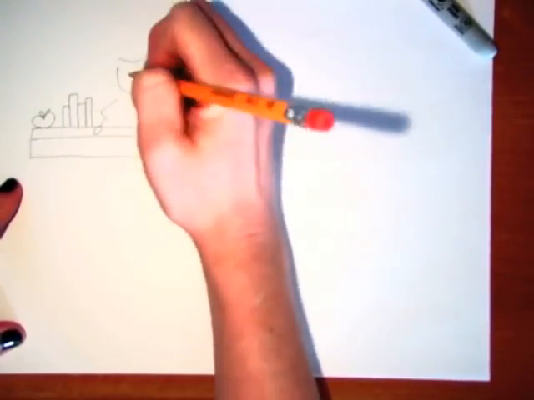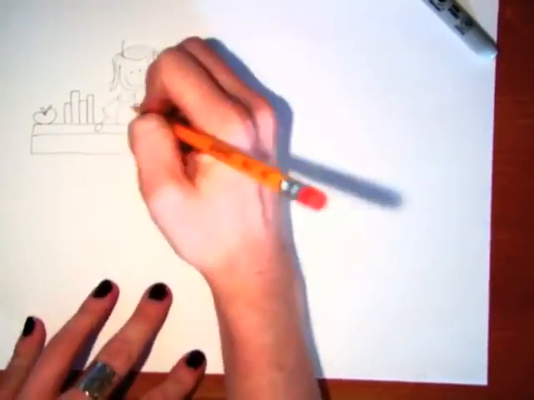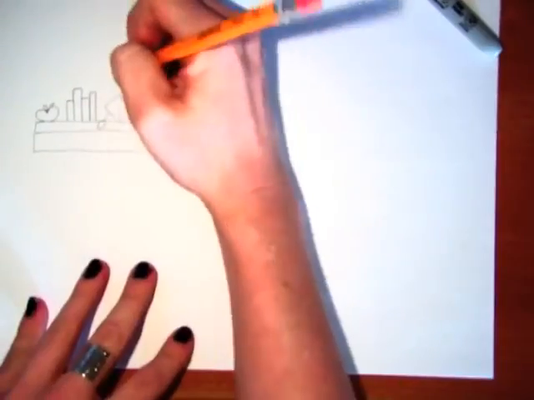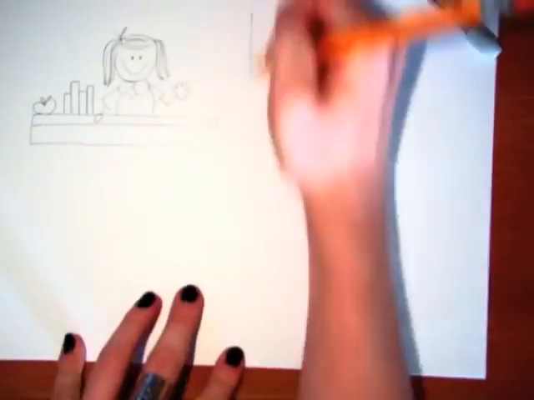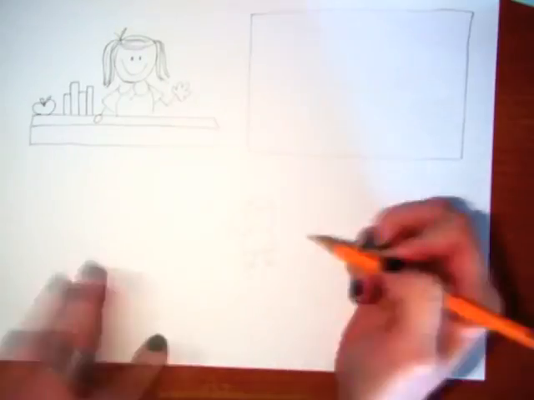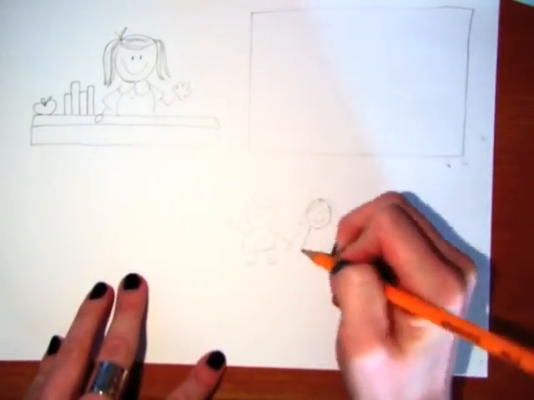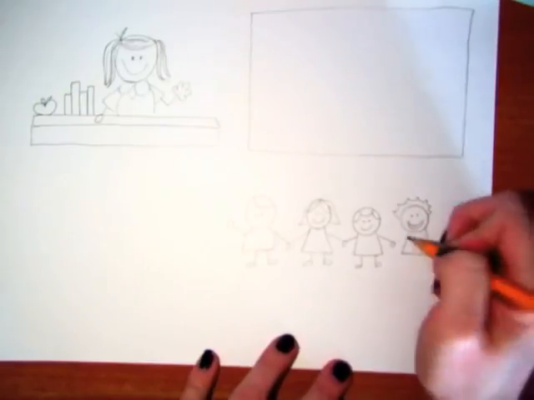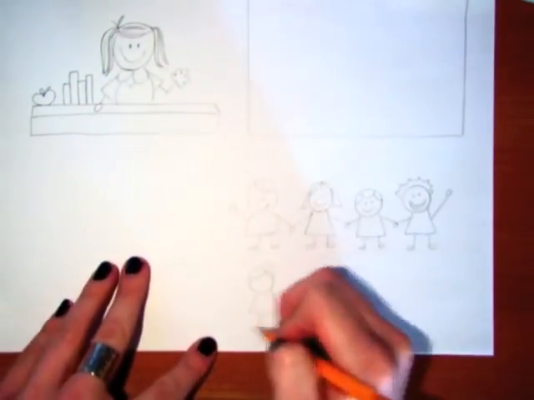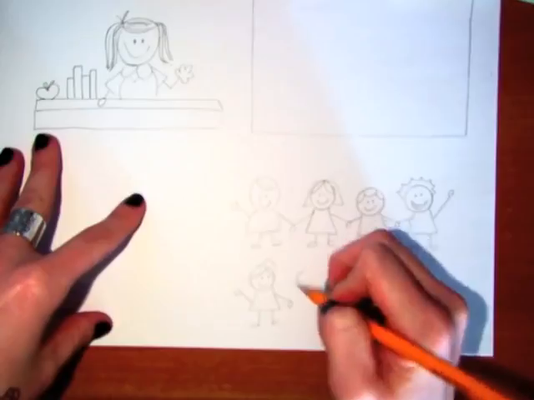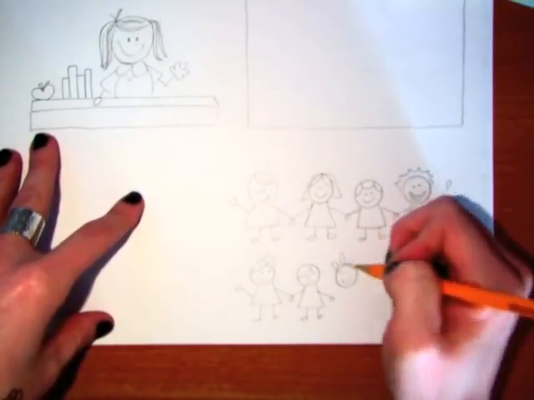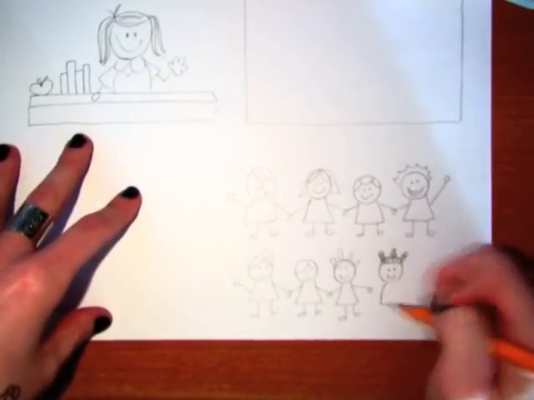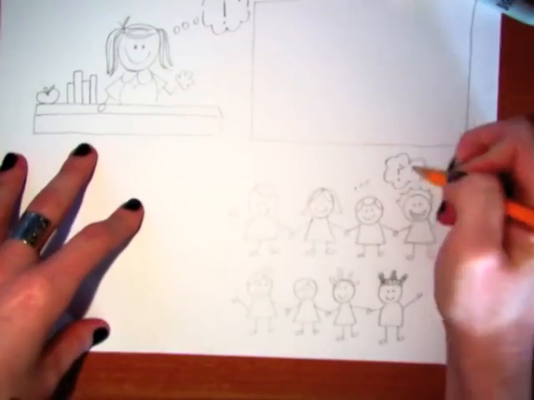So why, you ask, do we need Bloom's? Well, pretend for a moment that you're an English teacher. One of your unit standards is the following. Determine the meaning of words and phrases as they are used in a text, including figurative and connotative meanings. Analyze the cumulative impact of specific word choices on meaning and tone. This is actually a 9th grade standard, but let's see how my 8th graders do.